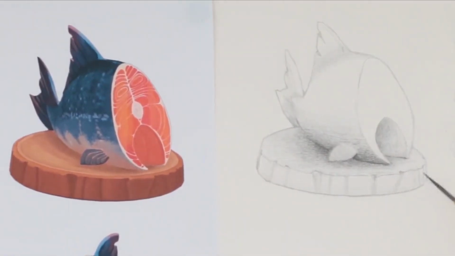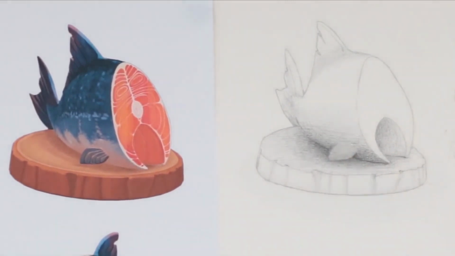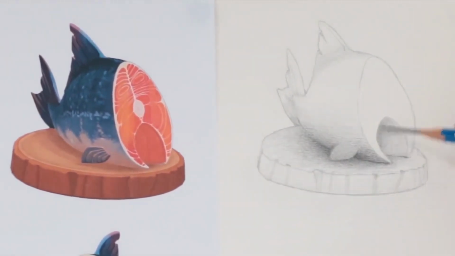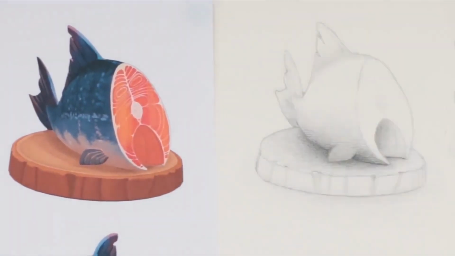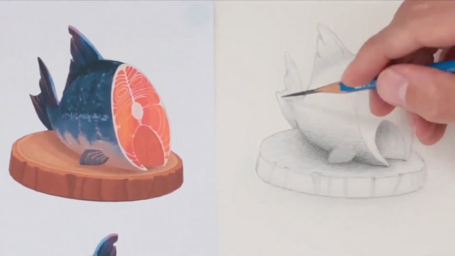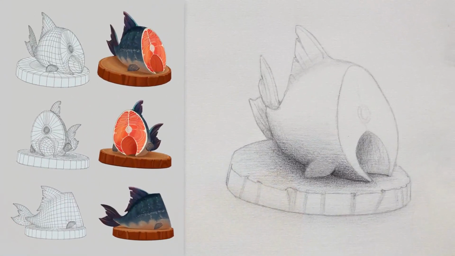Here I'm also adding a little bit of occlusion on the side wall of the base. And now, final dot picking, final cleanup, island hunting, evening out the tone as much as I can in the last, let's say, about 10-20 minutes of my process. And here you have my finished ambient occlusion study in pencil.